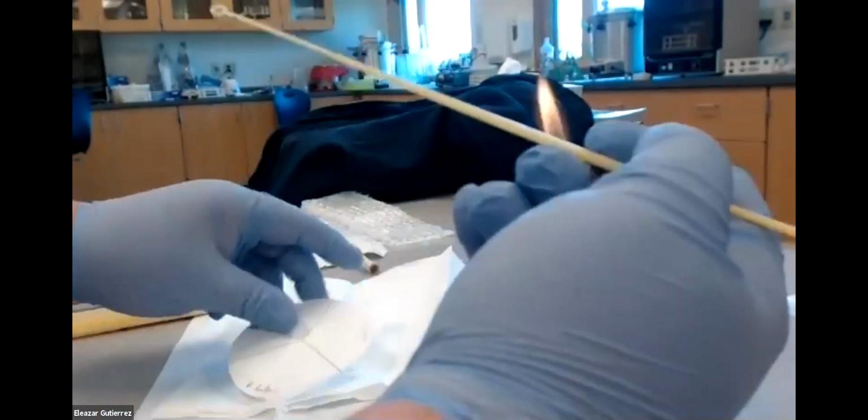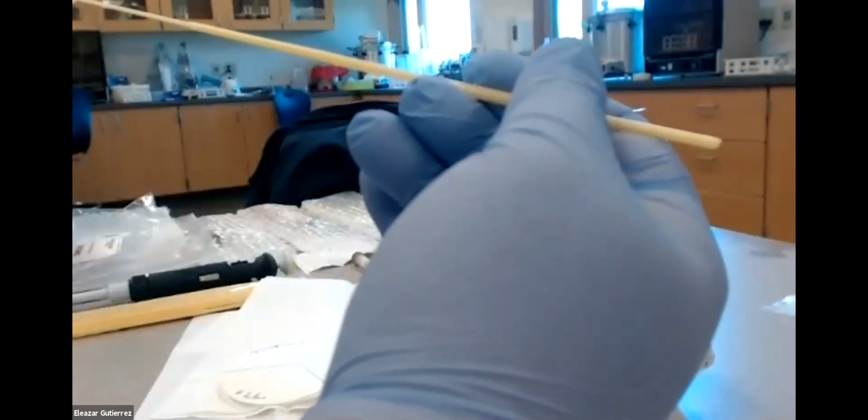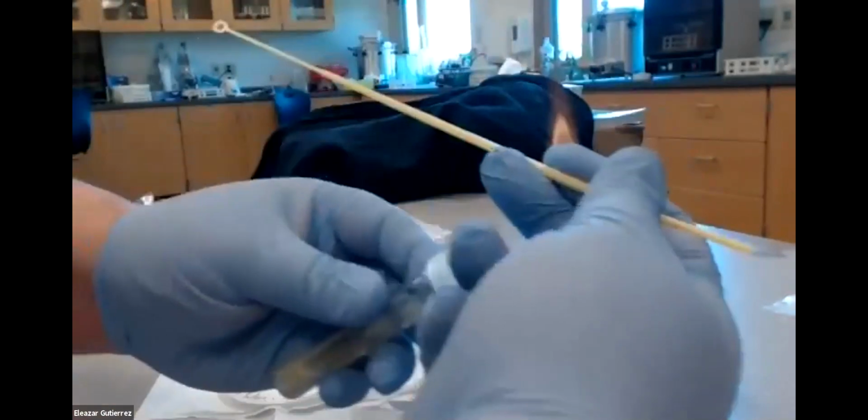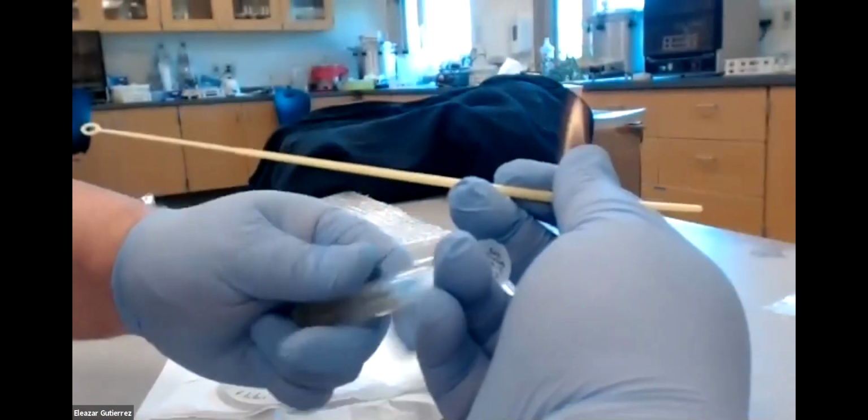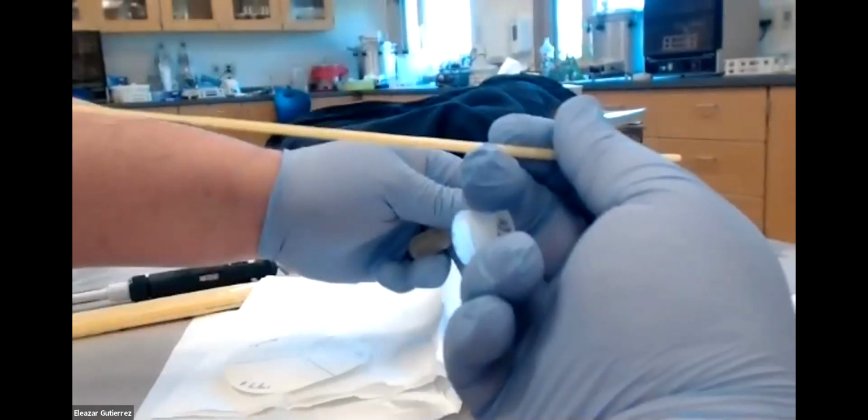We have to get some more. Okay. That's all right. 1, 2, 3. I can get it closer to where I can see. That's probably more important. Oh yeah, that's nice.